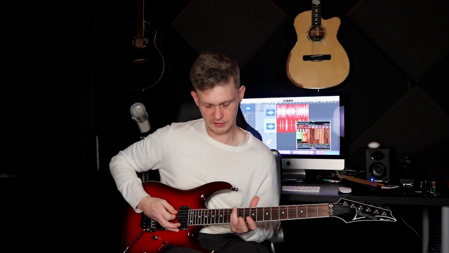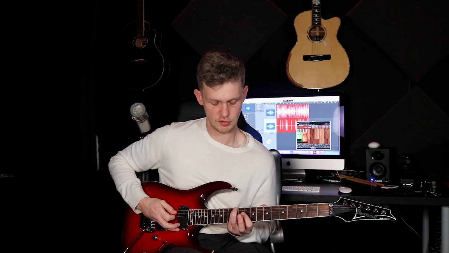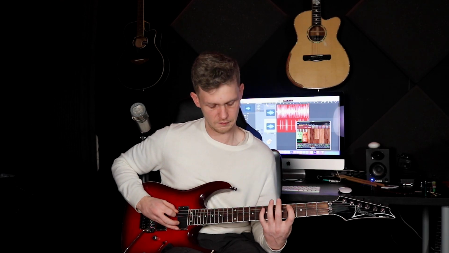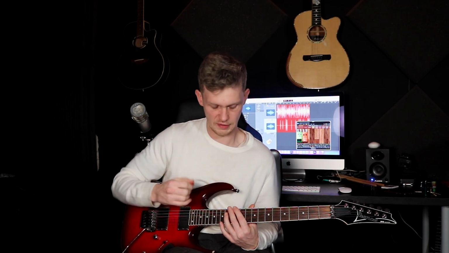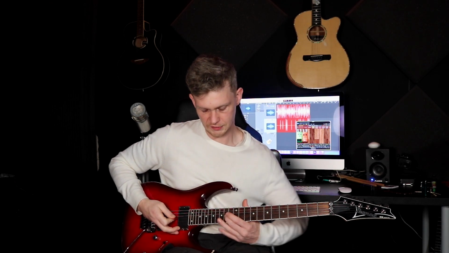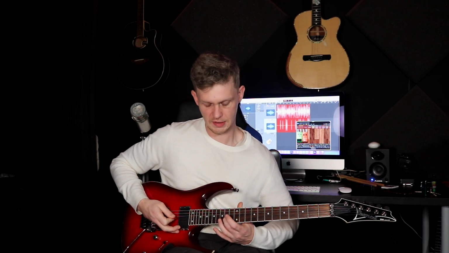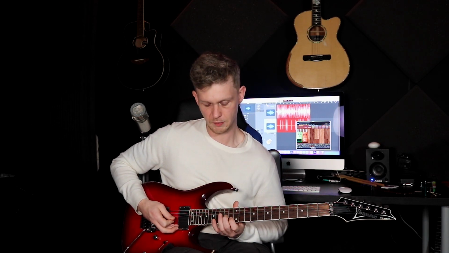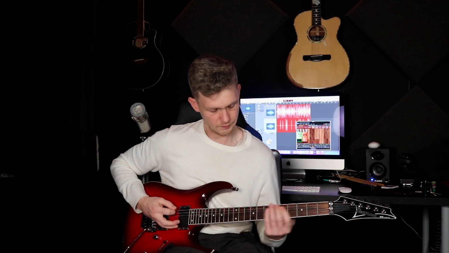Now after that, what I'm going to do is I'm going to move to this A here and do the same pattern. And I've already spanned a lot of the neck there. After that, there's an A here, so I'm going to utilize that one next. And remember, I've got to move a fret up on the B string.